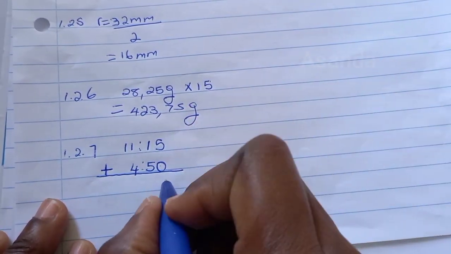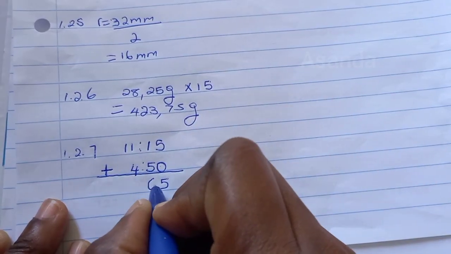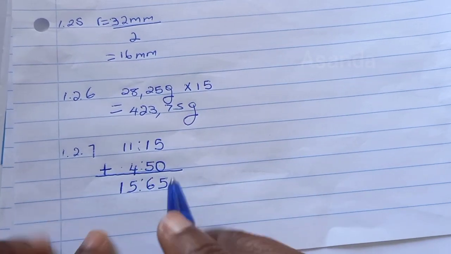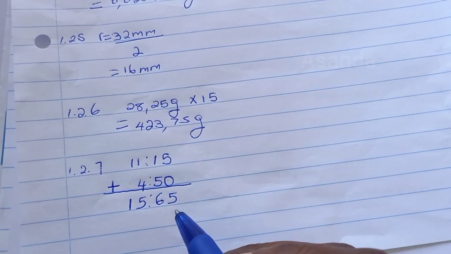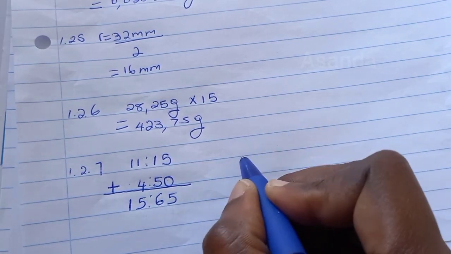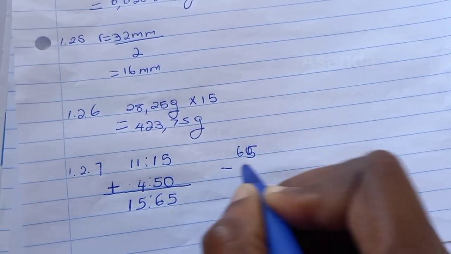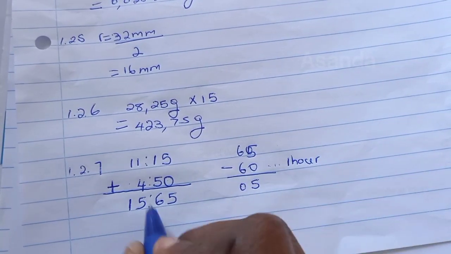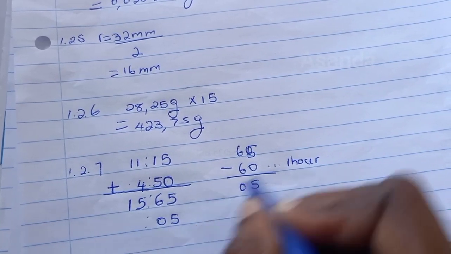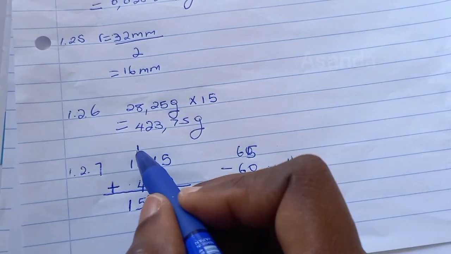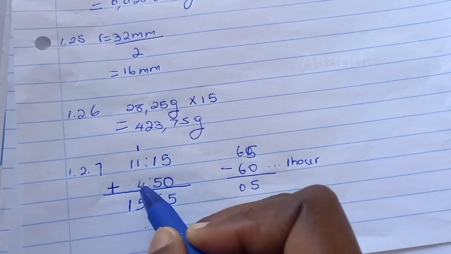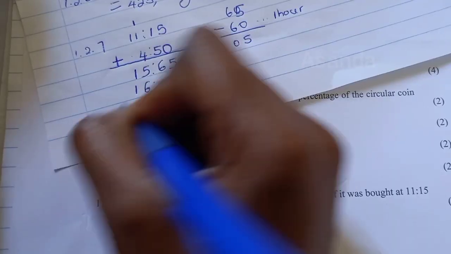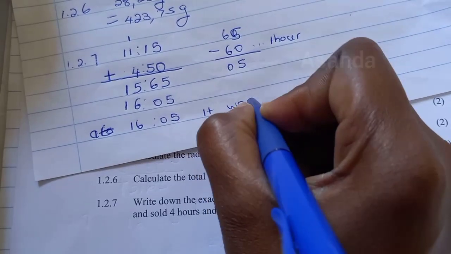So 5 plus 0 is 5, 1 plus 5 is 6, and 1 plus 4 is 5, and 1 plus 0 is 1. But we don't write 65 this side. I'm thinking you already know, we only end at 59 here. So I'm going to say, what is 65 minus 60, which is this 1 hour here? And I have 05. Okay, so it's 05 here. And then I take this hour and bring it to this side. Then 1 plus 1 is 2, plus 4 is now 6, so it's 16:05. Let me write it. At 16:05, it was sold.